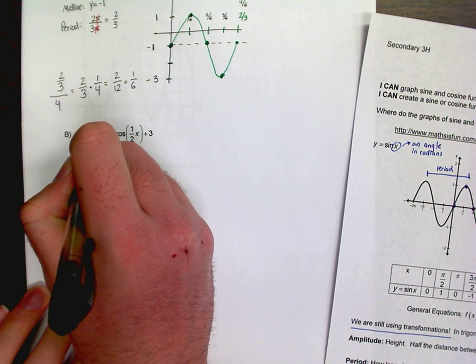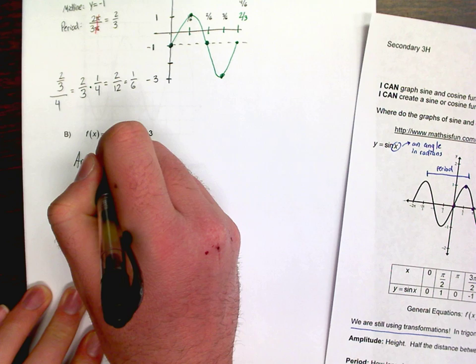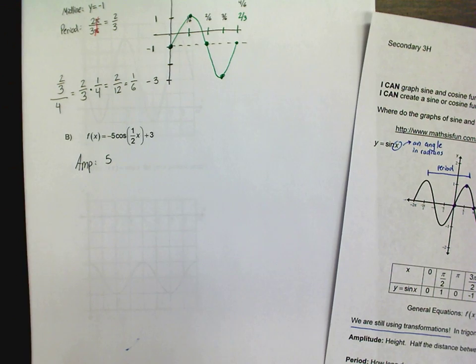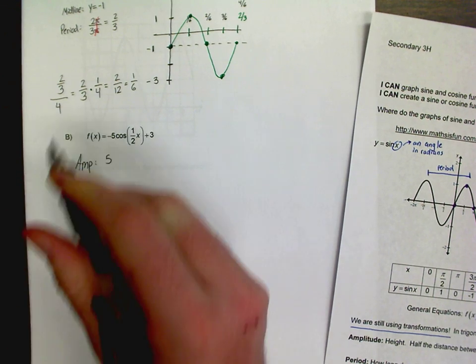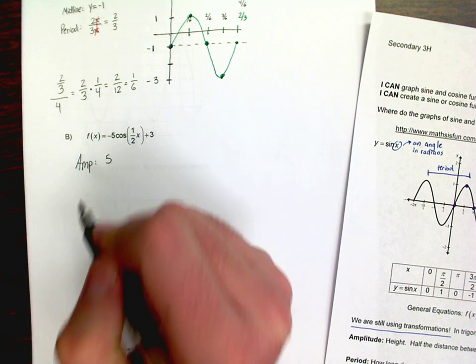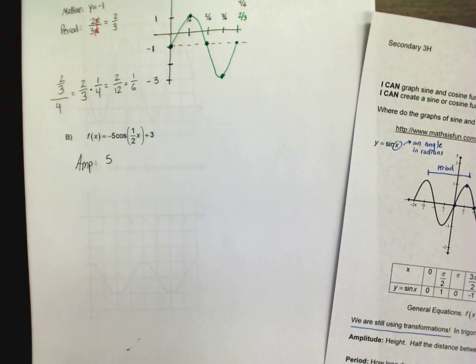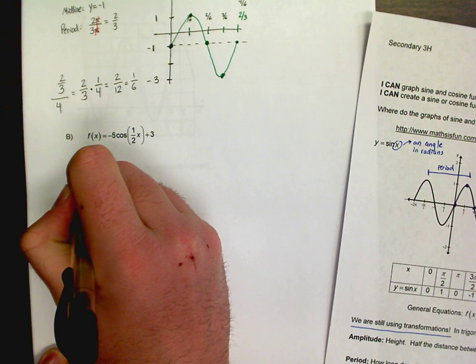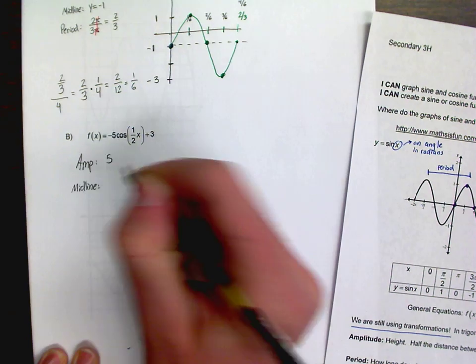Amplitude is just 5. Remember, it's the absolute value of this a, this coefficient. Okay, that negative does something else. We'll address that in a minute. Midline. Okay, this one went up 3, so I'm going to say it's at y equals 3.